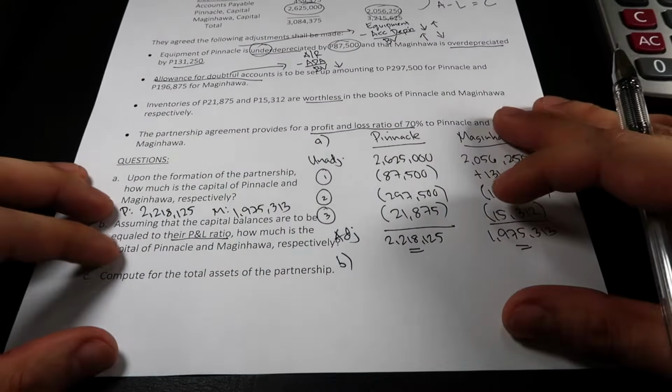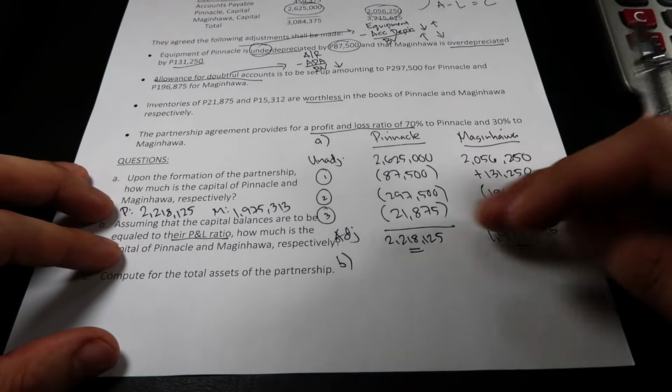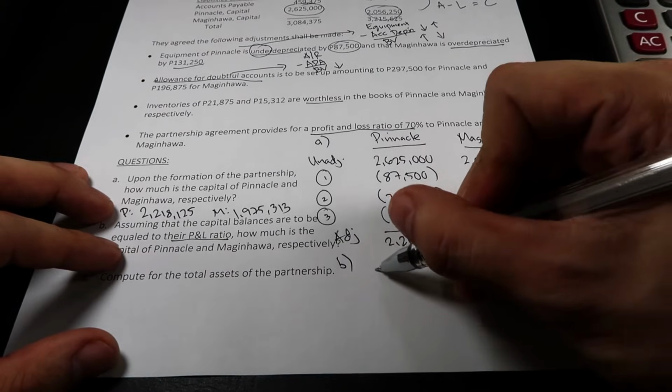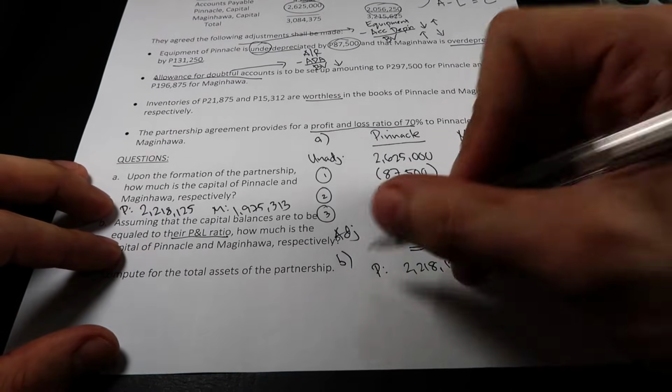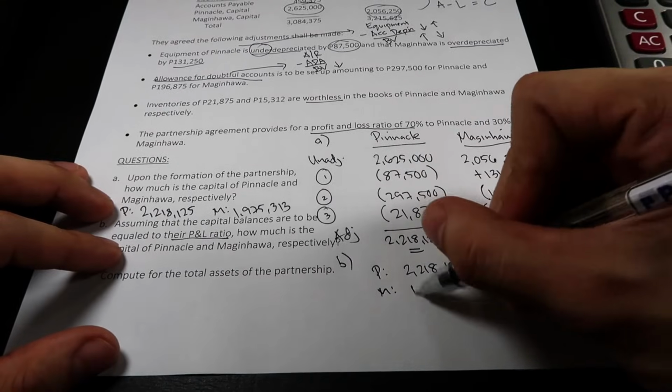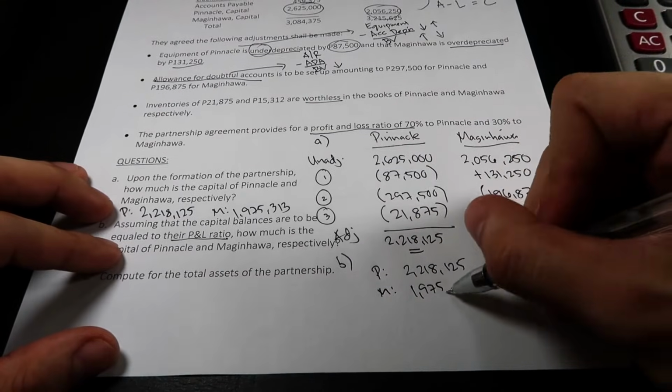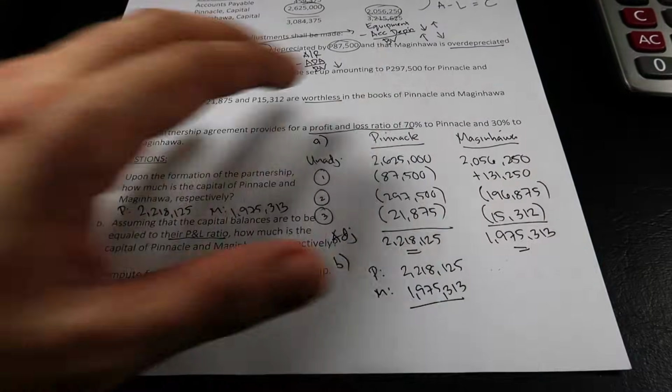So, anong gagawin mo dyan, sir? Gagawin ko muna dyan is, I'll get the total capital of the two partners. Partner Pinnacle, 2,218,125, and partner Maginhawa, 1,975,313. Okay? Add ko muna yung dalawa na yan.